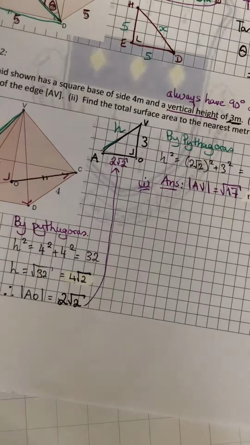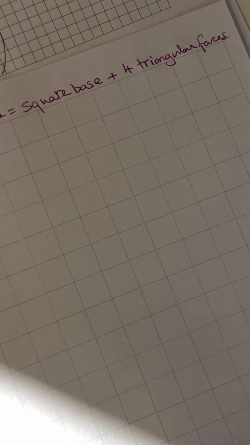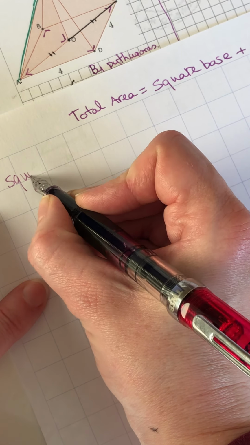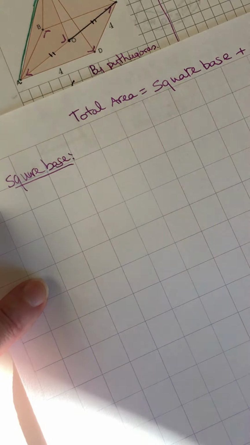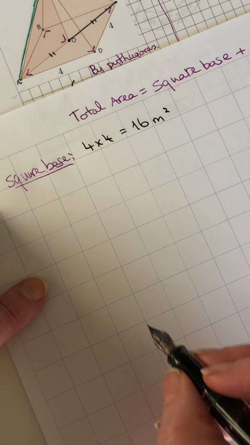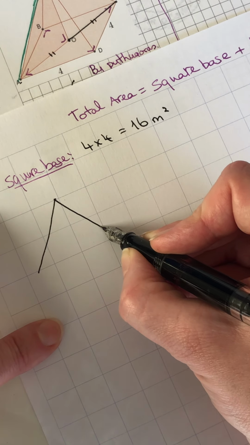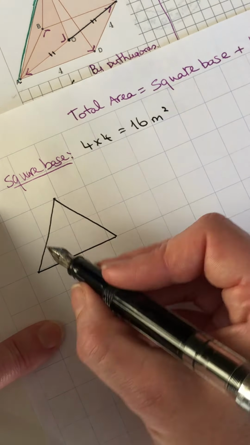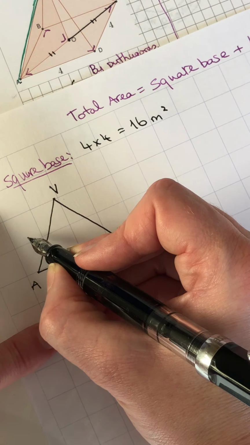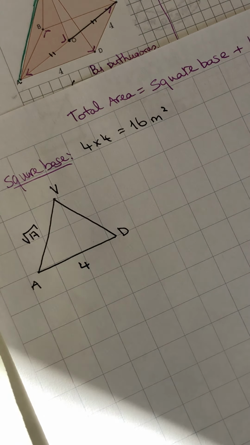Now the square is easy enough, so let's do that first. I'll just move this up here. Make sure everything we want is in screen. The square base, well, each side is just 4 units long, so that will be 4 by 4, which is 16 meters squared. But what about the triangles? Well, let's look at one of them. I'm just going to draw out the front one here. A, V, D. We know we've got 4 down here, and we've just calculated that this is the square root of 17.